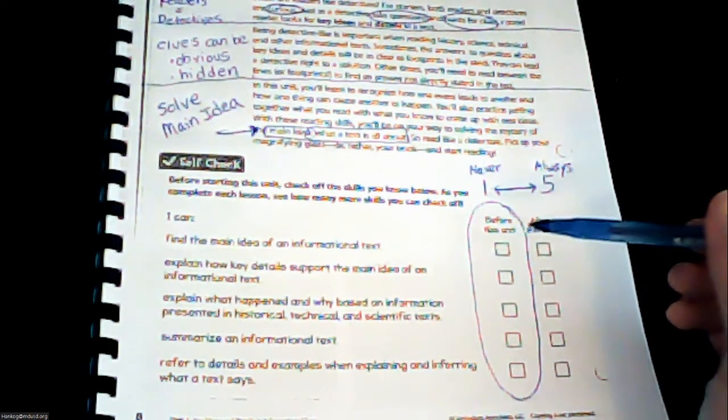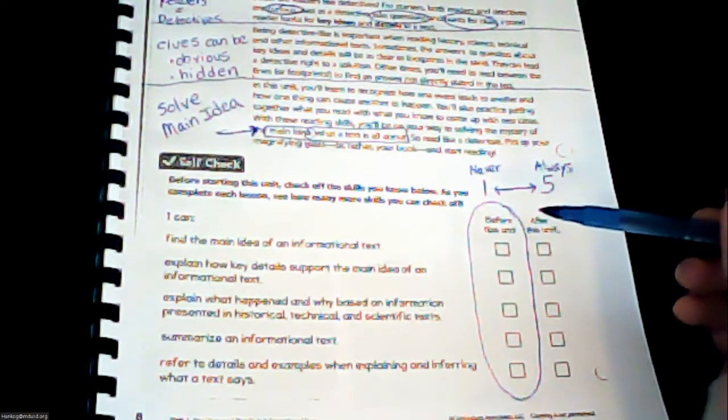If you think about a scale of 1 to 5, 3 is like smack dab in the middle. It's like 50-50. 2 would be like, I think I can do it every now and then, but mostly I'm going to have a hard time. 4 would be, I'm almost perfect at it, but I need a little bit more work. So go ahead and write a number in this box. There's no right answer. There's no wrong answer. This is just you thinking about what you know before the unit begins.